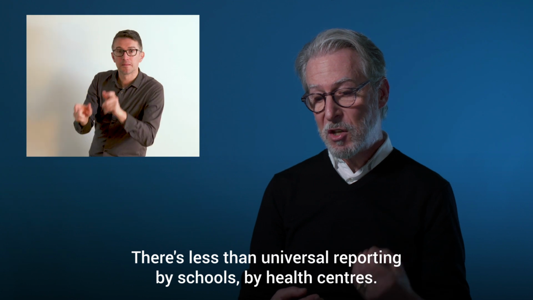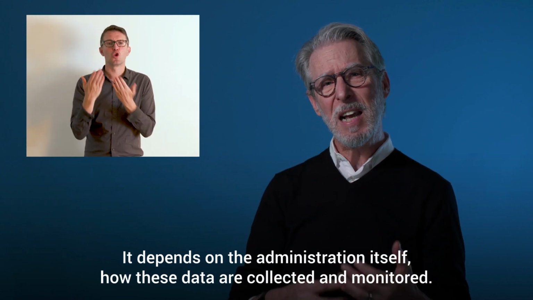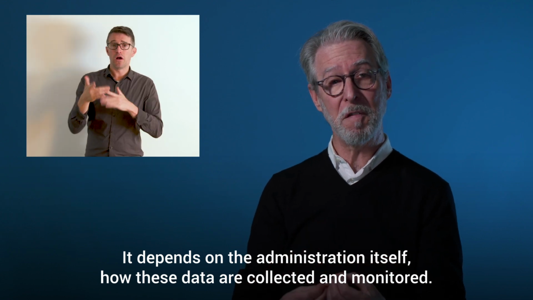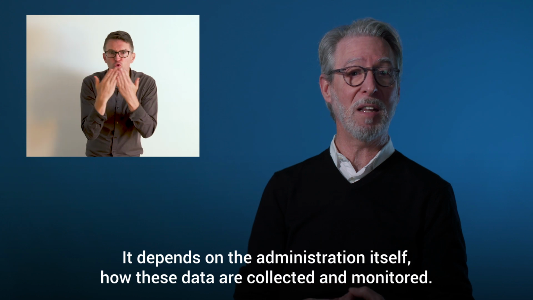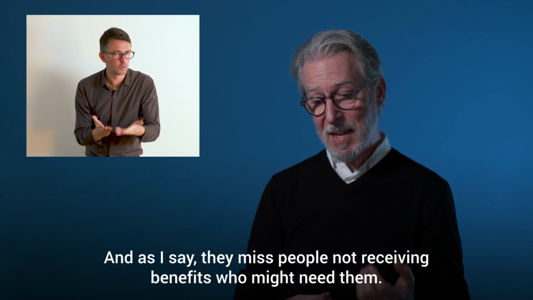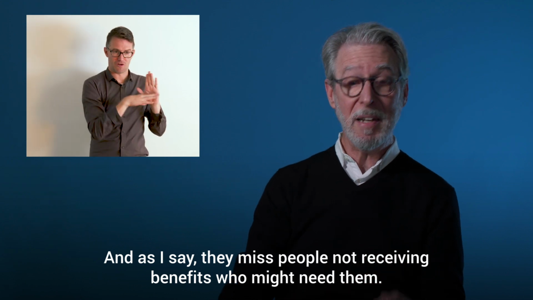There's less than universal reporting by schools, by health centers. It depends on the administration itself, how these data are collected and monitored. And as I say, they miss people not receiving benefits who might need them.